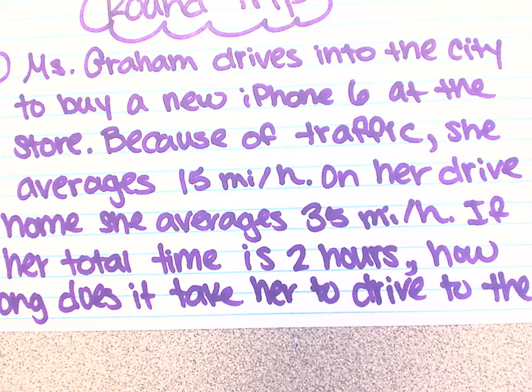So I'm driving and I'm like, I'm gonna get a new iPhone 6. And so I get on the freeway, traffic. I'm going 15 miles per hour. So slow. So I finally get to the store, I get my iPhone, I get back in the car, and now I'm driving only 35 miles an hour. The average on the freeway is 60. So if it took me a total of 2 hours to get there and back, how long did it take me just to get to the store? So it's asking a round trip question.